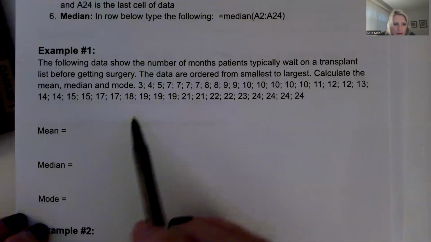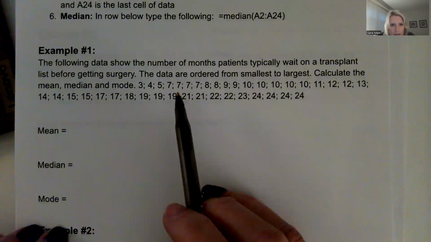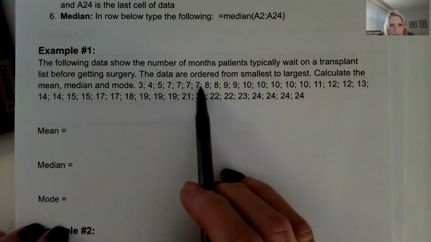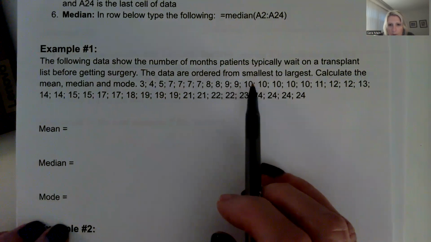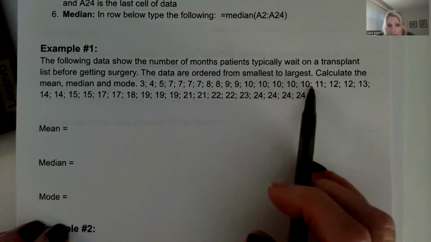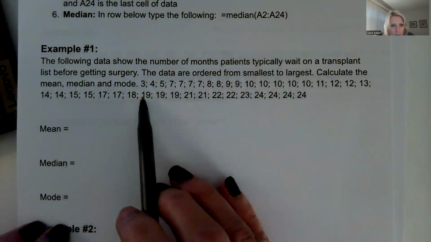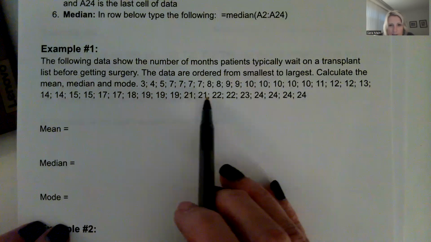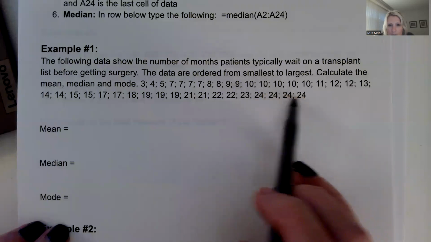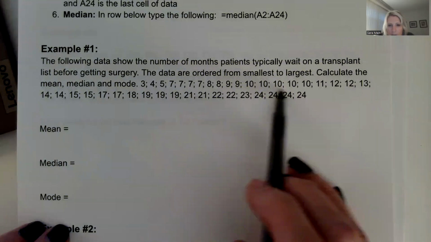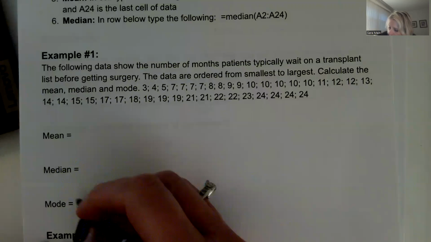And so we have to count, let's see, it looks like there's a lot of sevens. We've got 1, 2, 3, 4 sevens. We've got 1, 2, 3, 4, 5 tens. And we've got 1, 2, 3 19s. It looks like 1, 2, 3, 4 24s. So we have 5 tens, so 10 is the mode.